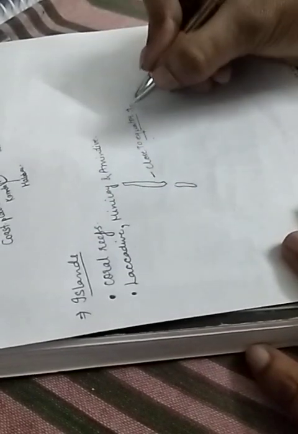These islands are close to the equator. There is an active volcano in Andaman, which is called Barren Island, and it is the only active volcano in India. Close to the sea, they have an equatorial climate.